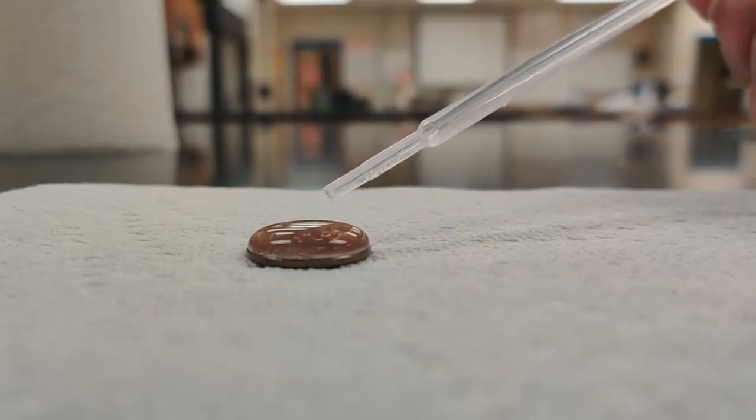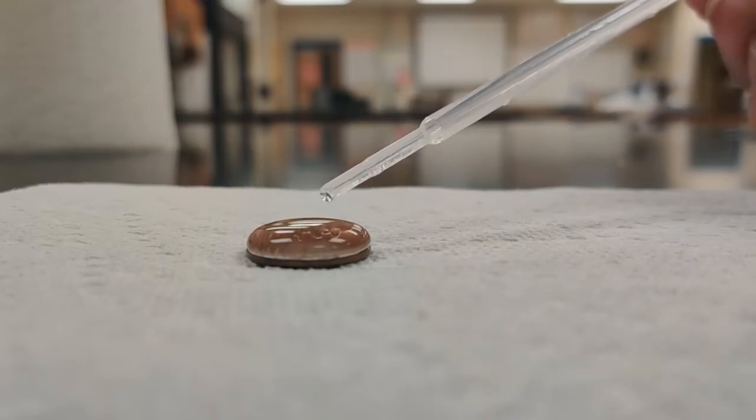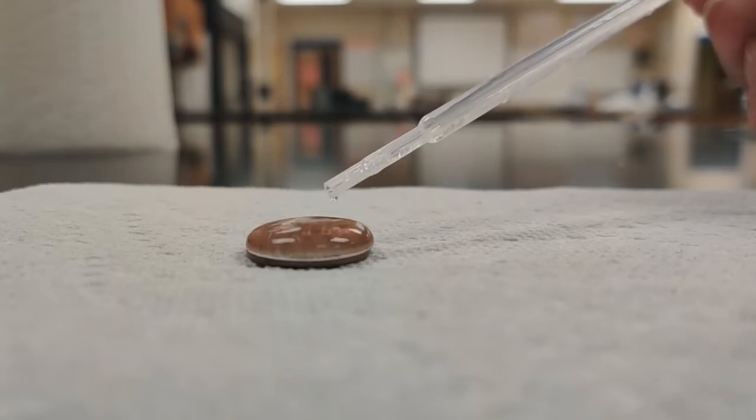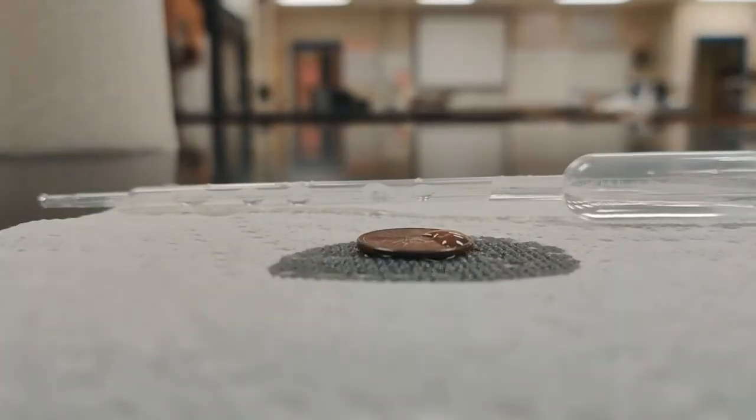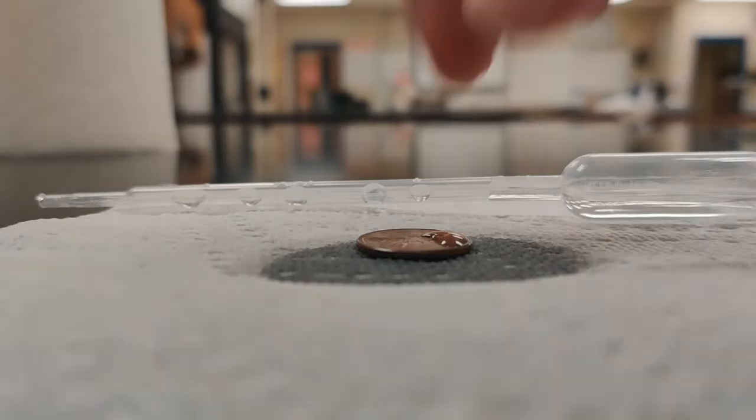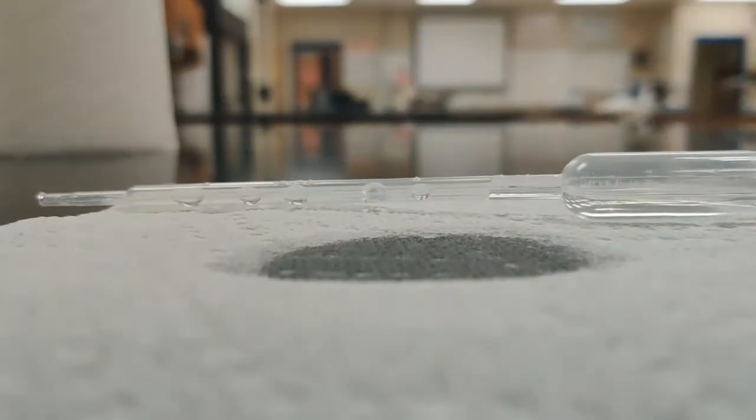Wow, look at that bubble, 33, 34, up through 42. Oh, looks like 42 is going to be it for our trial 1. So we got 42 drops of salty water on our penny.